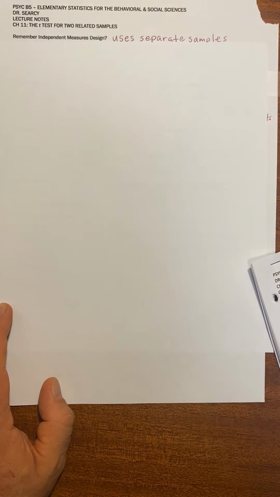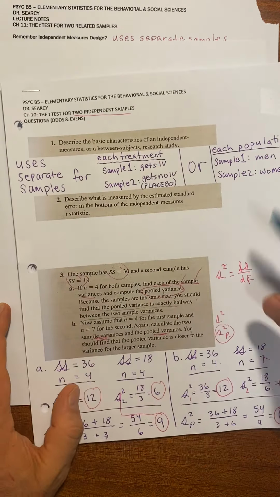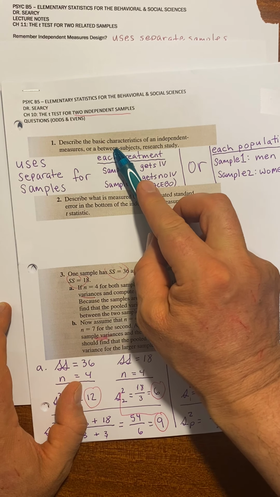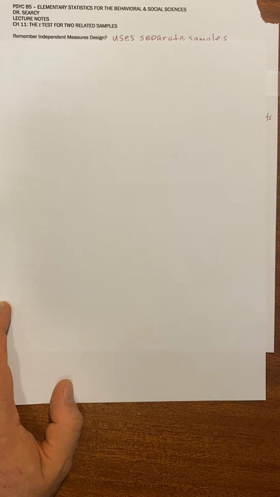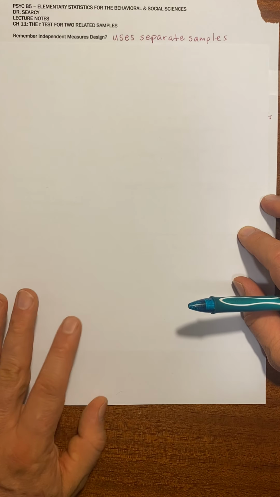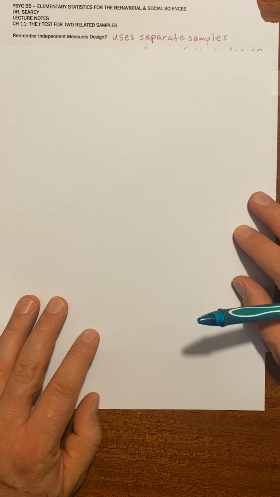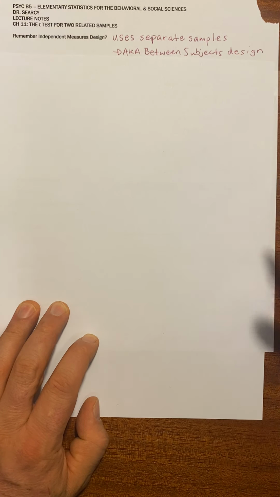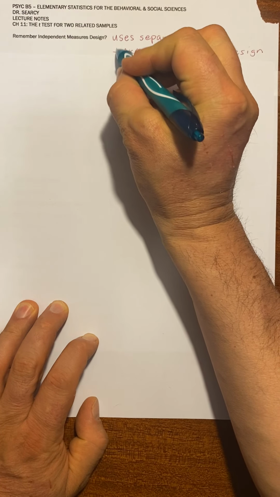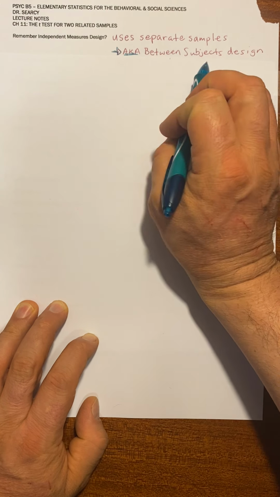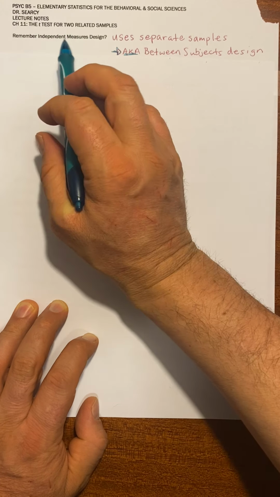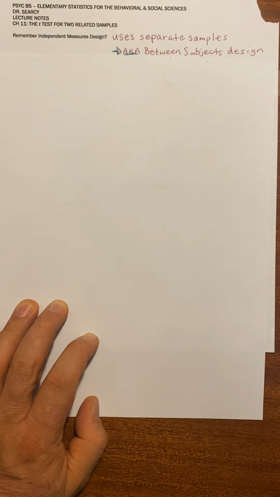Another thing that we want to remember about the independent measures design is we also said that we can refer to it as this between subjects research design. As I leave reviewing this information, let's just remember that we can also refer to it as the between subjects design, right? That's what this independent measures design was.